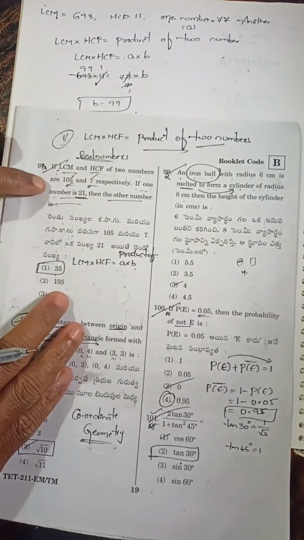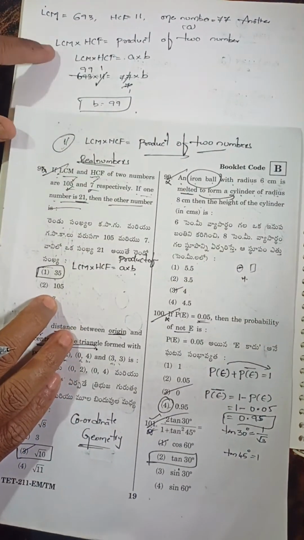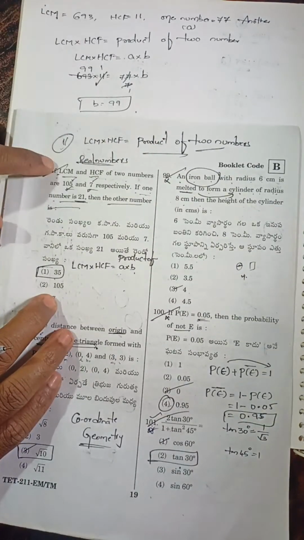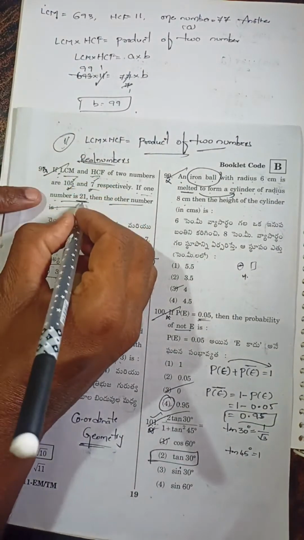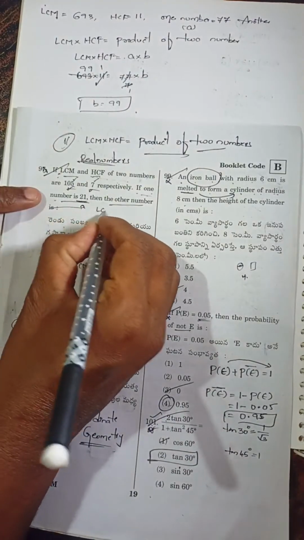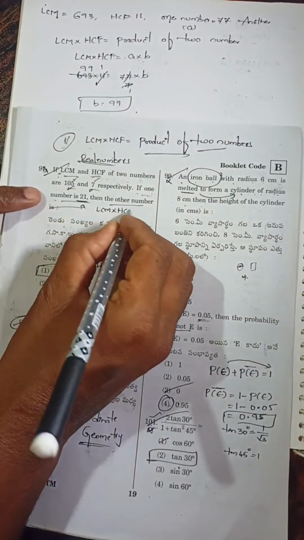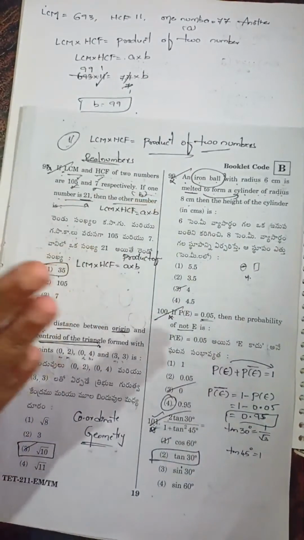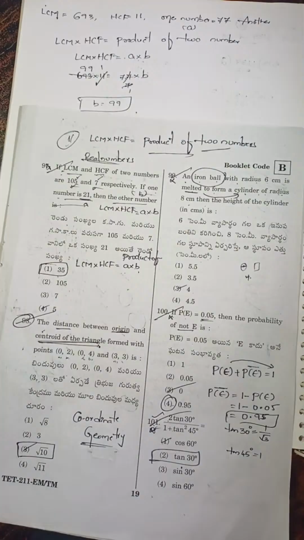So I'll give 1 minute time. Please note down this question and do the problem in the same method which you have done. Go for the same method. Take LCM is given, HCF given. First number, you take LCM into HCF is equal to A into B. Find the other number, means we have to find out the answer B. So please find out the answer B and type the answer in the comment box. Until that I'll wait.